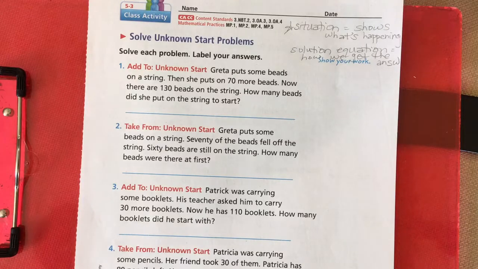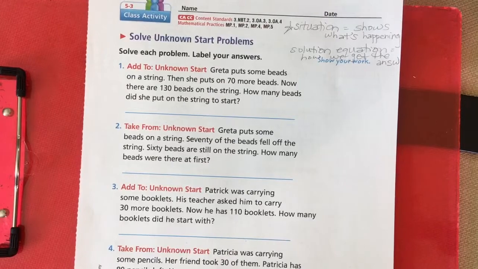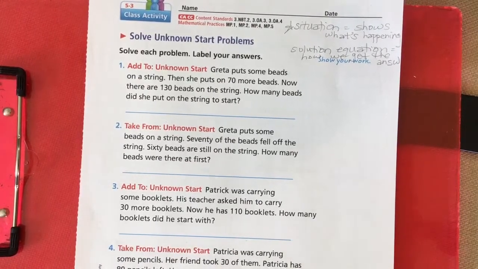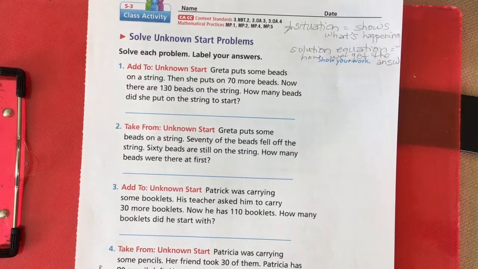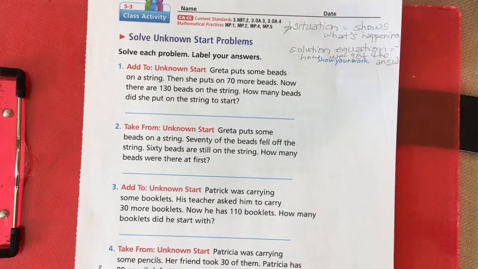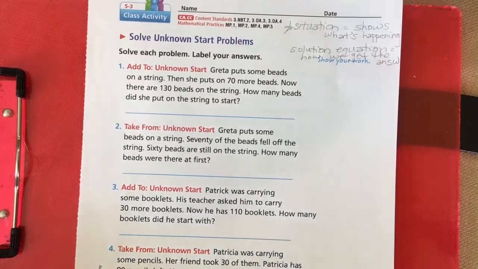Hey boys and girls, so today in math we are going to be solving unknown start problems. So basically we're going to be missing some type of information in the equation, okay? Remember, a situation equation shows exactly what's happening, okay? A solution equation shows how we'll get the answer, okay? So basically we're going to have some unknown information, unknown starts, okay?